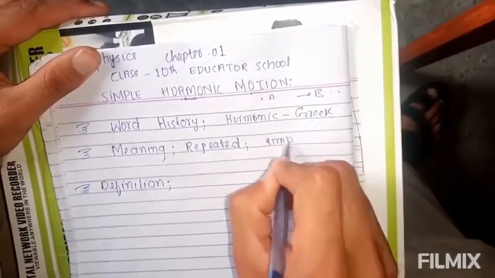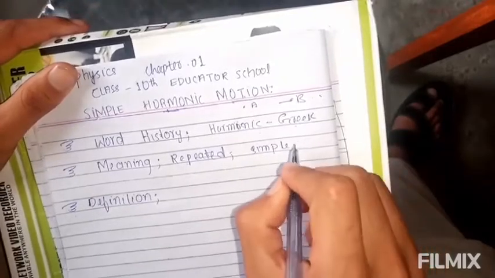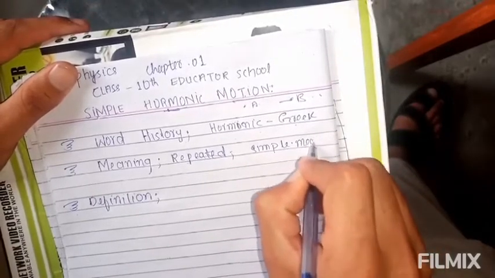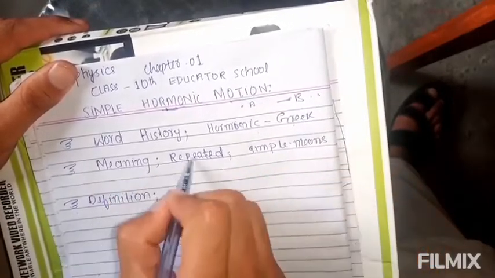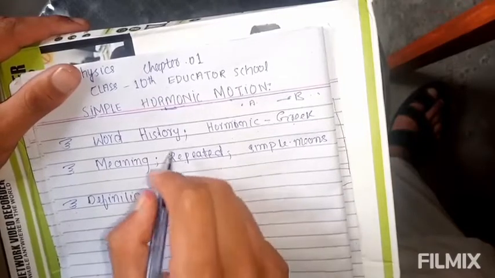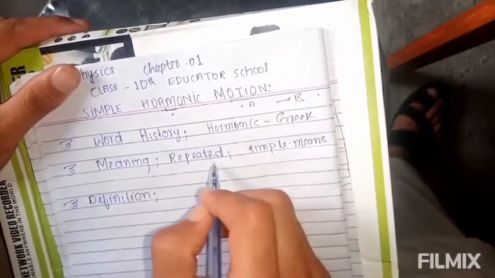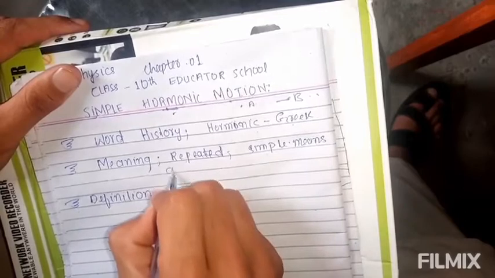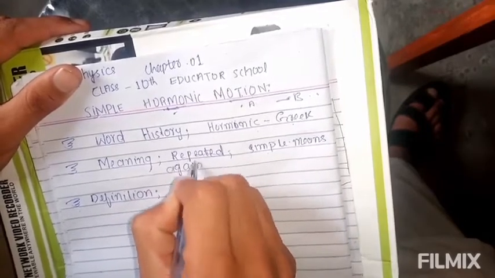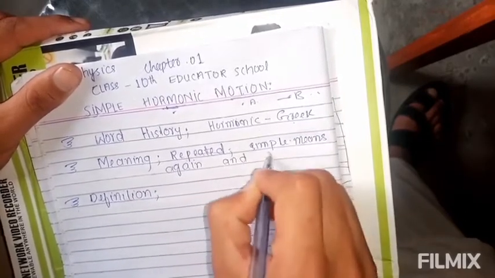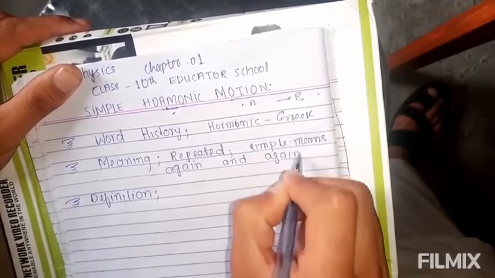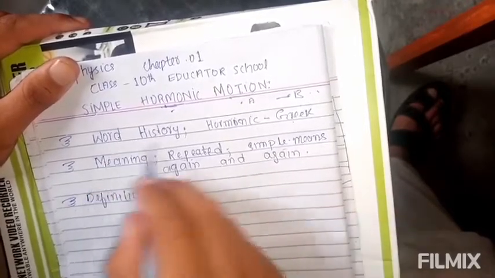Look carefully: harmonic means repeated, simple means again and again. This is the word history and meaning.